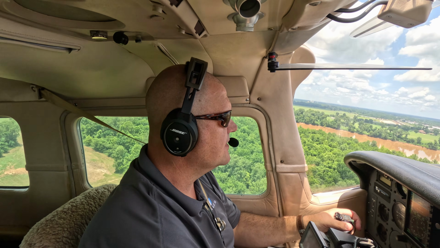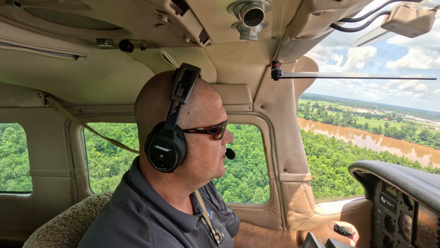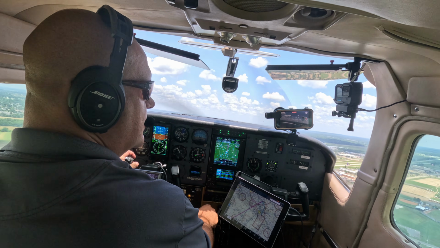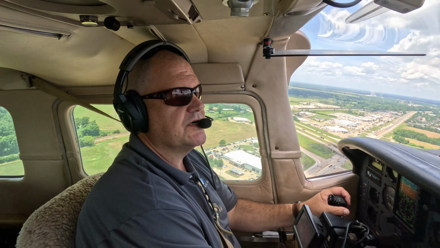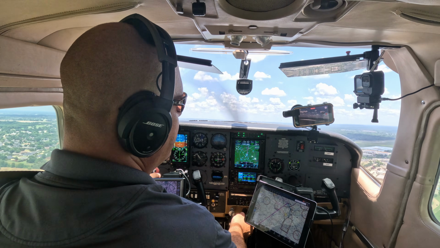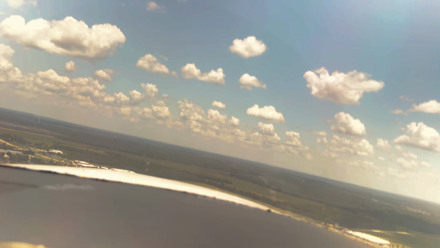Gear up, flaps coming up. And we're turning left to 030. Centurion Fort November, contact Shreveport departure. Fort November's going to departure. Y'all have a great day. Ready. Power's coming back. 30 inches manifold, 2,500 RPM.